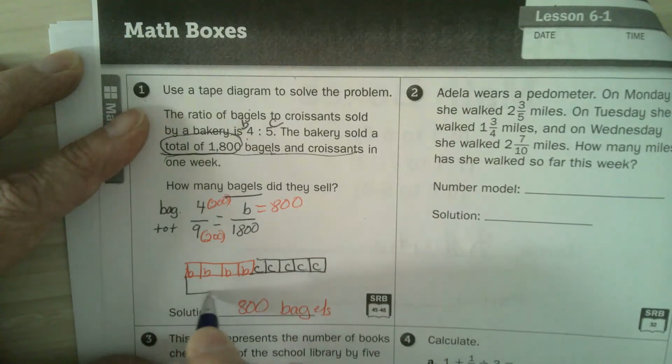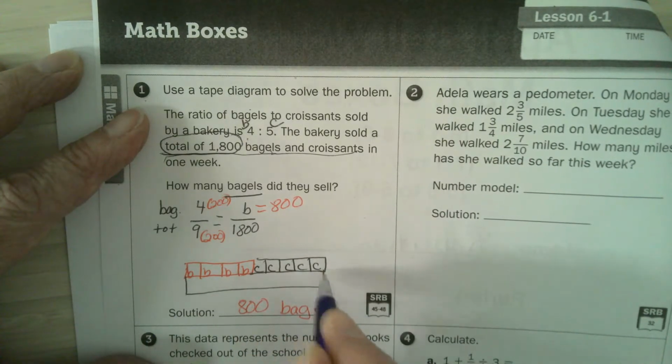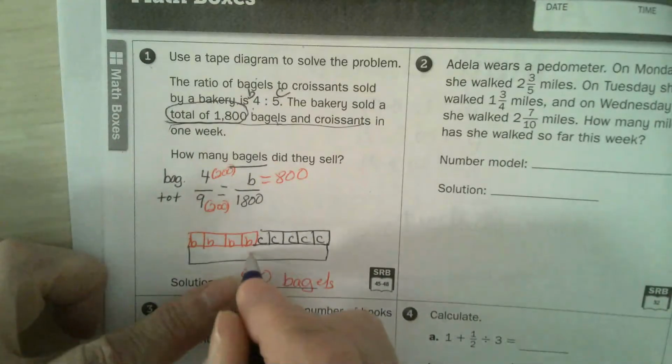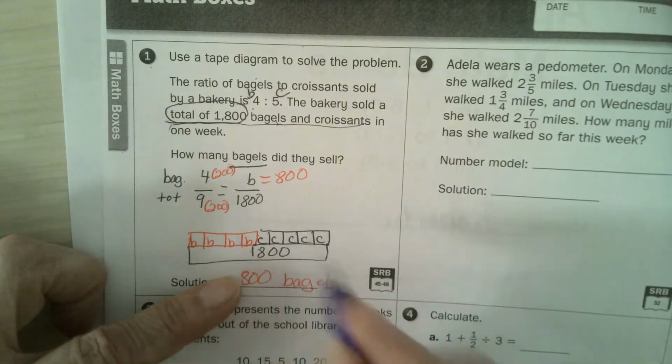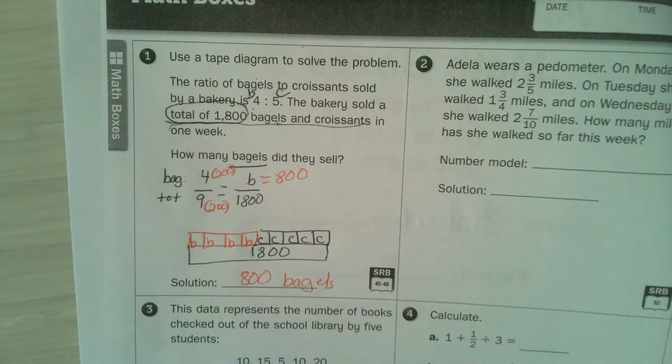Now, we know that the total is what? 1,800. Okay? So everyone have this tape drawn, because if they want you to do a tape diagram, that's what it looks like. Now, we got to figure out how many are in each box.